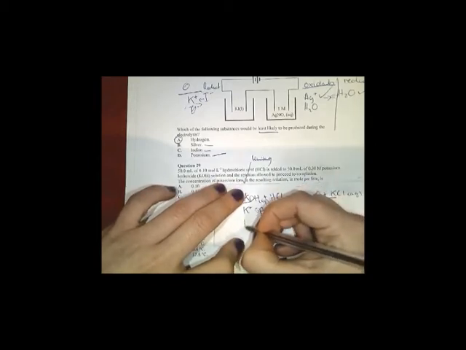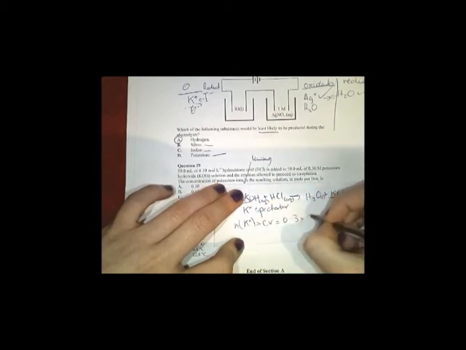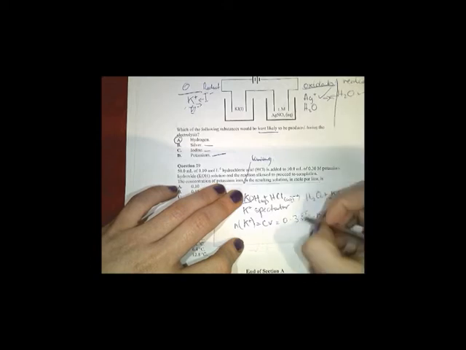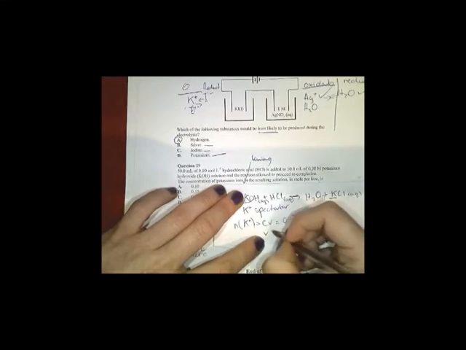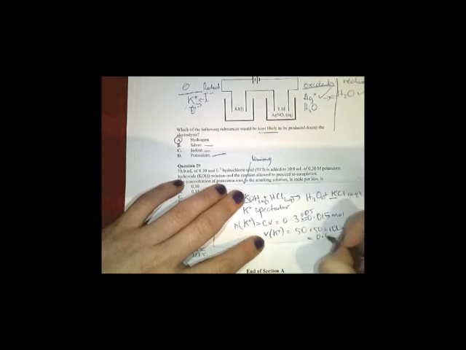We have the moles of K+ equals CV, 0.3 times 0.05 equals 0.015. So that's the moles. Now all we're doing is changing the volume. The volume that K+ is in is 50 plus 50, which is 100 milliliters. So in other words, it's 0.015 divided by 0.1 equals 0.15 M, giving us option B.